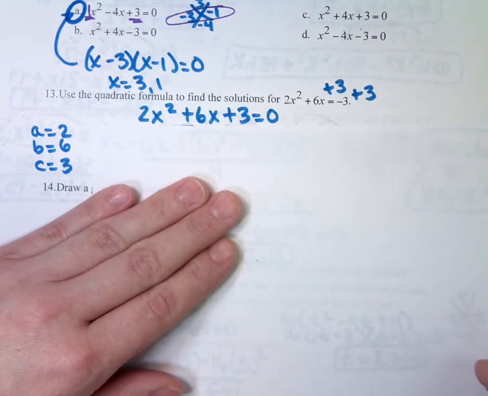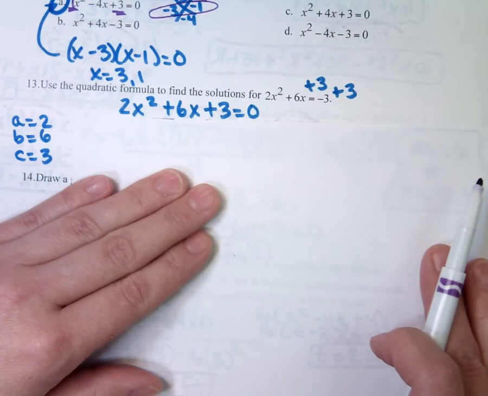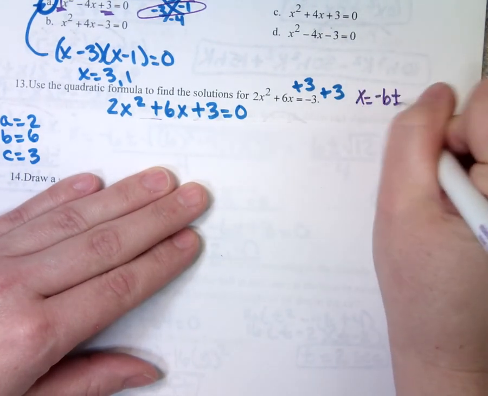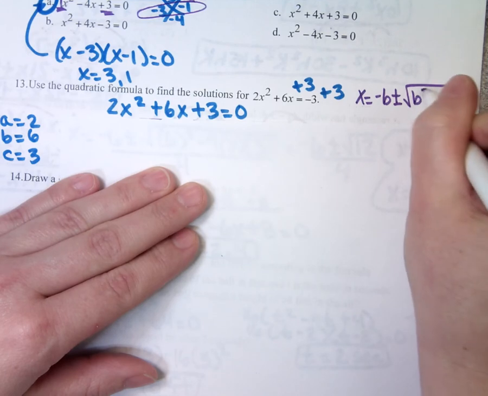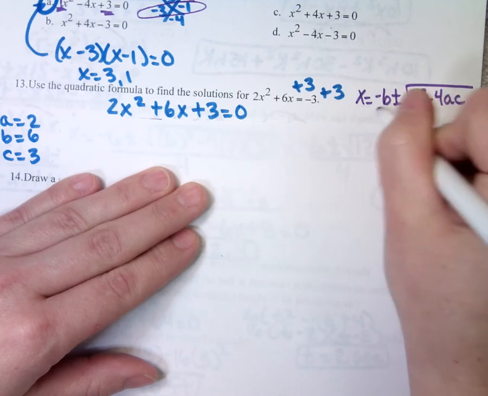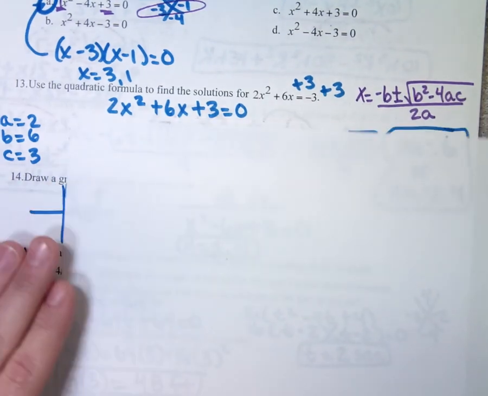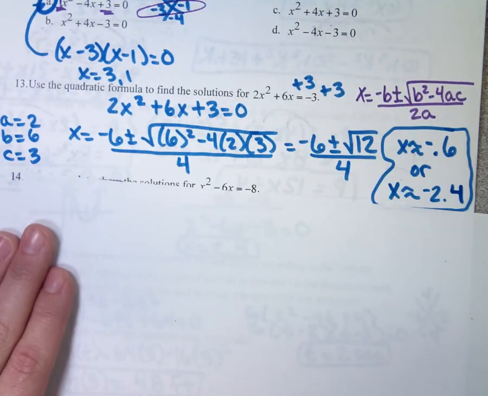Then I do exactly what the formula tells me. In case you don't remember the formula, it's x equals the opposite of b, plus or minus the square root of b squared minus 4ac, all over 2a. So that's our quadratic formula, and this is what it looks like when you plug it in and work it out.